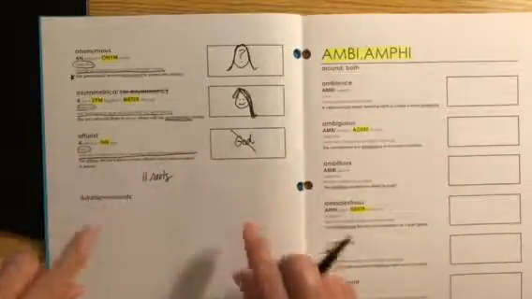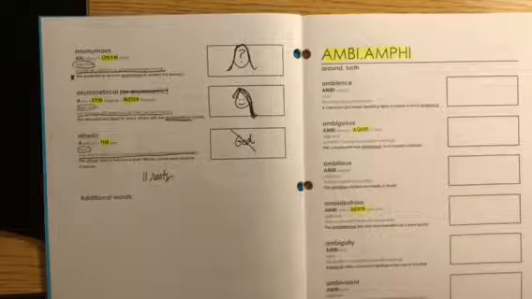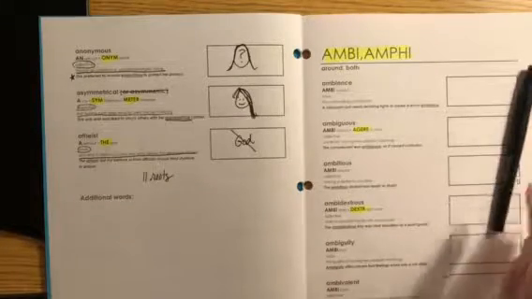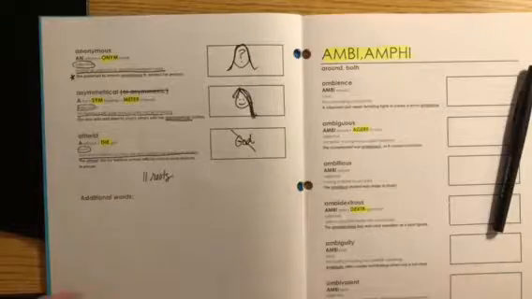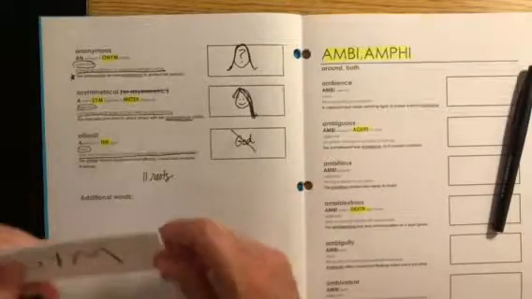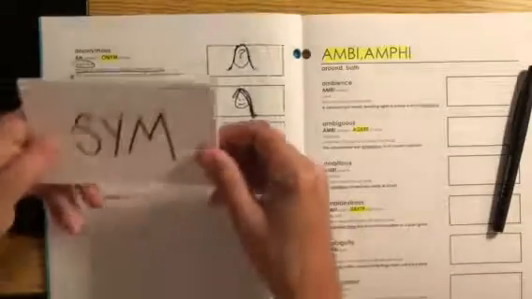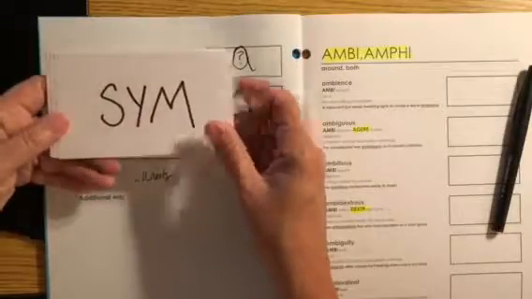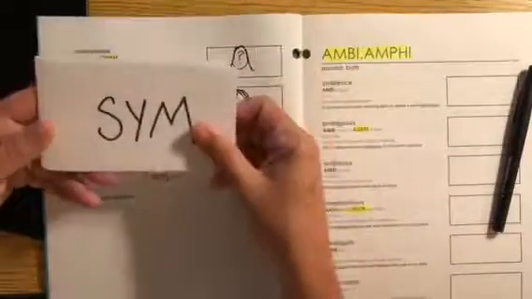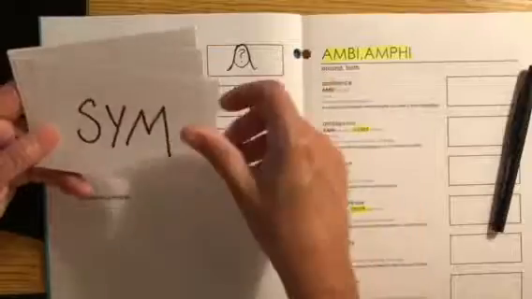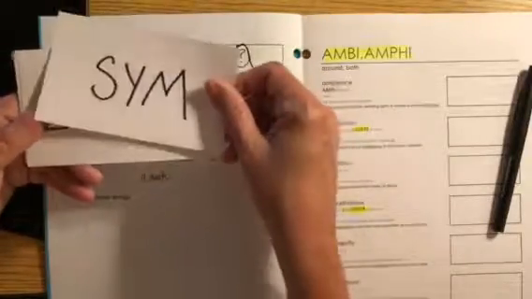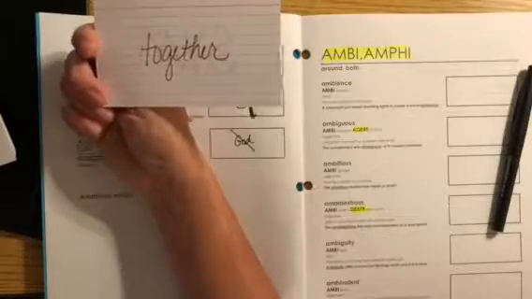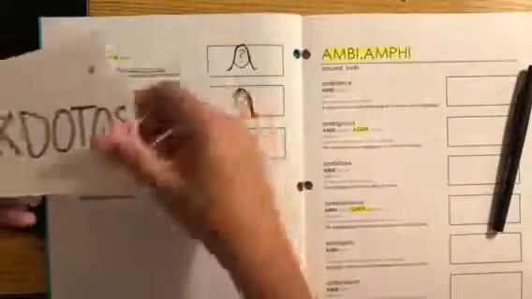So you have these 11 roots now, and we're going to practice a little bit. You're going to make flashcards each week. I made mine on paper. I like index cards because I can take them with me easily. You write the root on one side and the meaning on the other. So sim meant together. Ekdodos is given out.